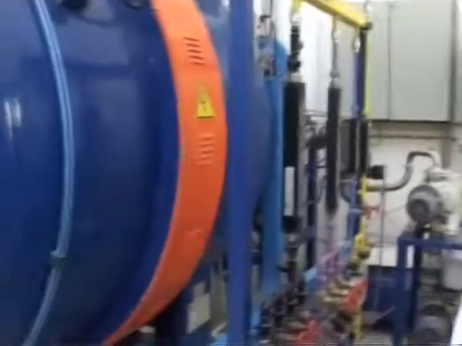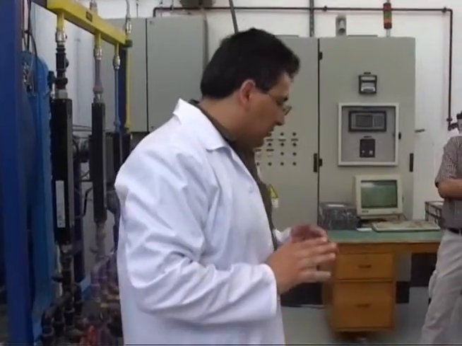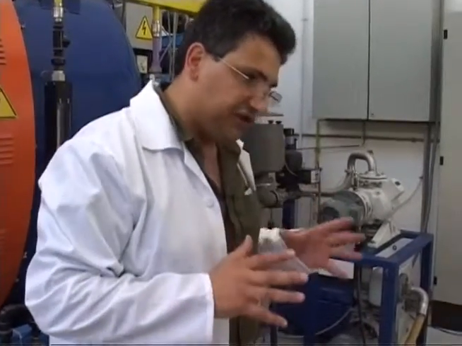The next step is evacuating the chamber. Now, both in gas and plasma nitriding, there is a considerable amount of hydrogen present inside the furnace. So it is crucial that all oxygen is removed before the furnace is heated.